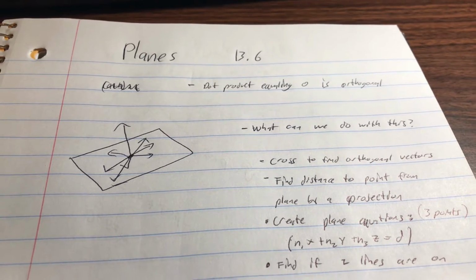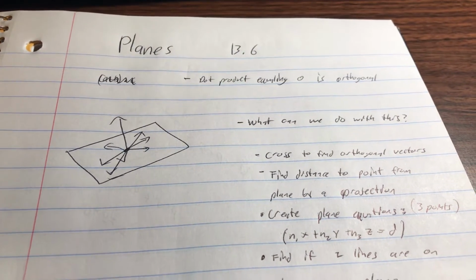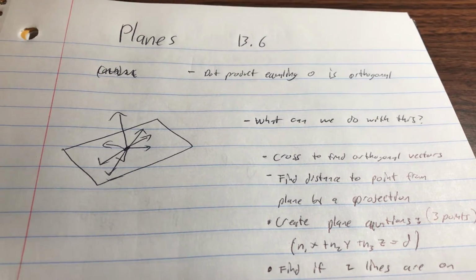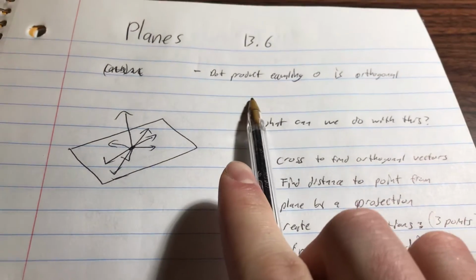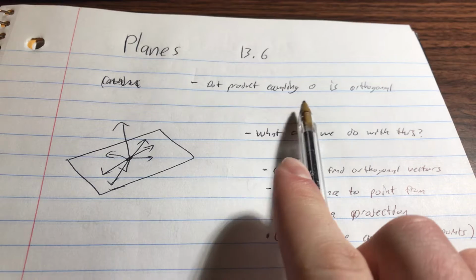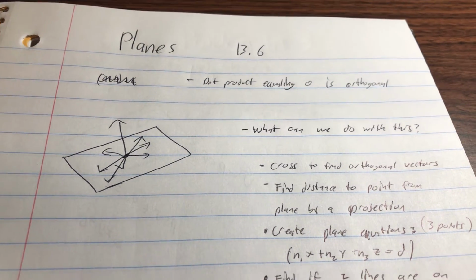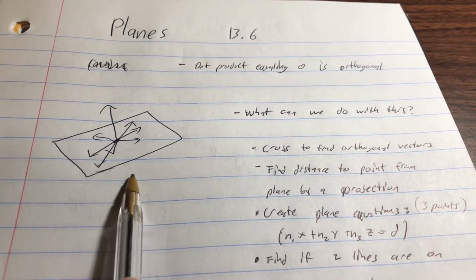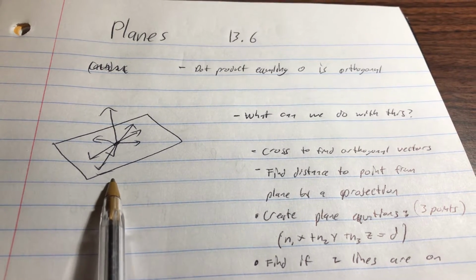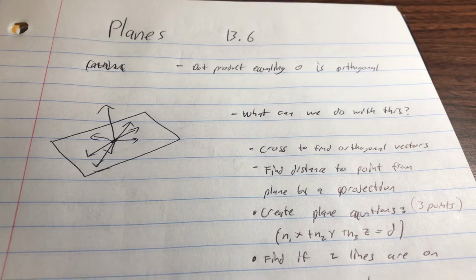Okay, this time we're talking about 13.6, about planes. First thing, just a reminder that the dot product equaling 0 means that the two vectors that you dotted with each other are orthogonal. And that's going to come in handy with planes when we're trying to find orthogonal vectors to the plane.